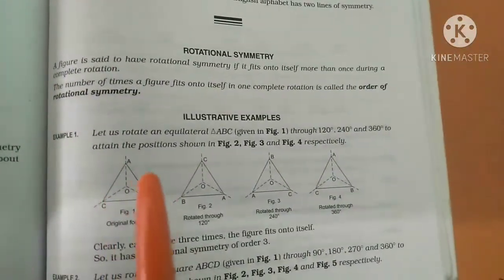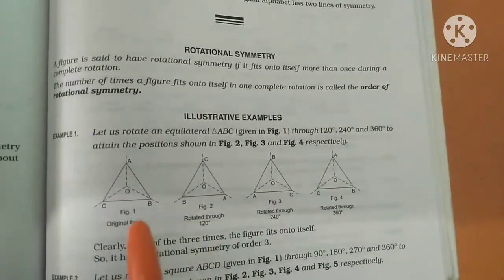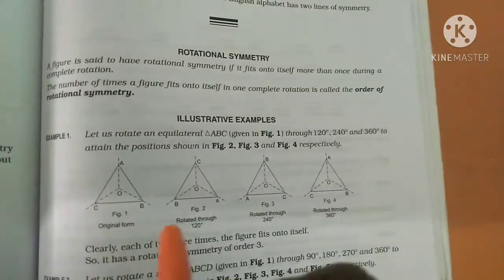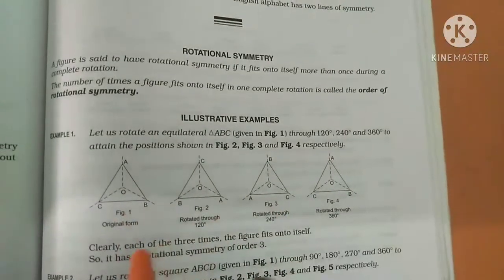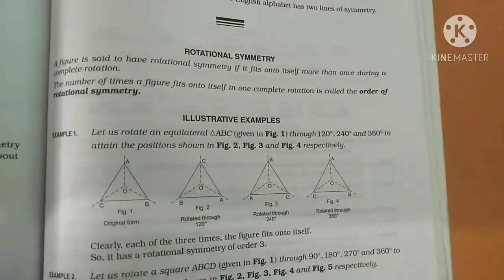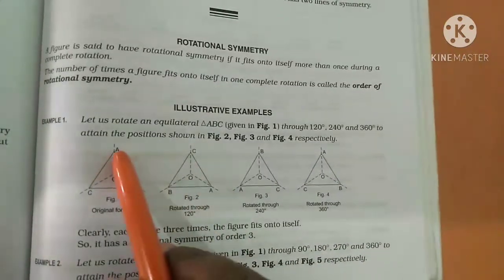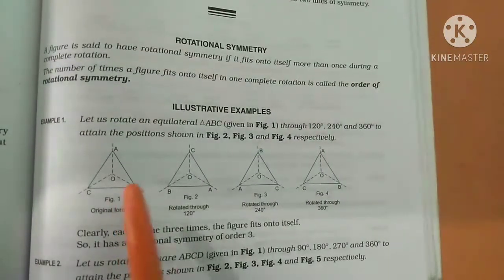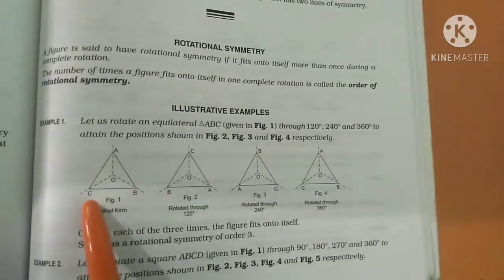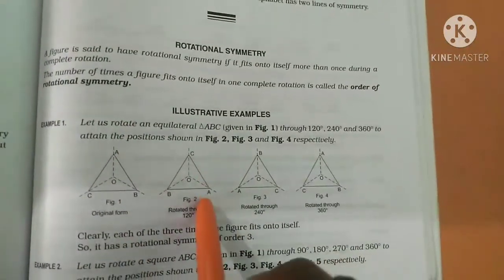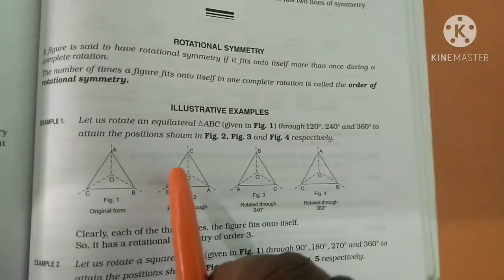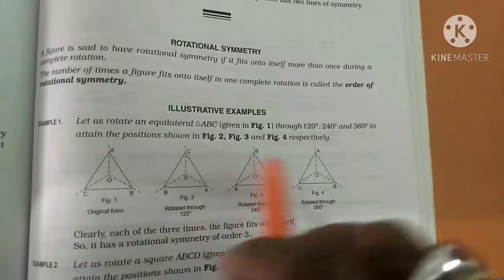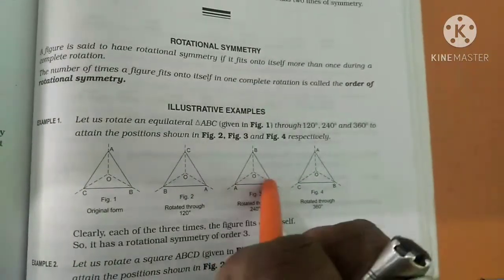Let's consider this equilateral triangle ABC. Now, the three vertices of this triangle have been marked as A, B, C. As you can see in the given figure, first, A will rotate and come to the position of B during the first rotation, and B will move to C and C will move to A. After the first rotation, when the second rotation starts, C will come to this point, A will go to B, and B will move to C. Right, as you can see in the third figure.